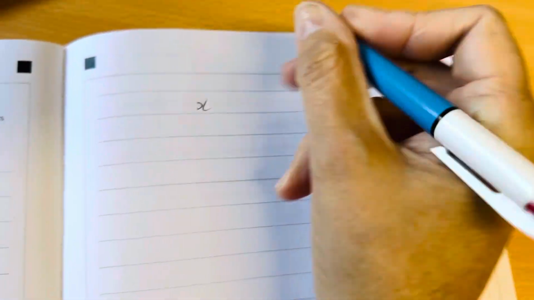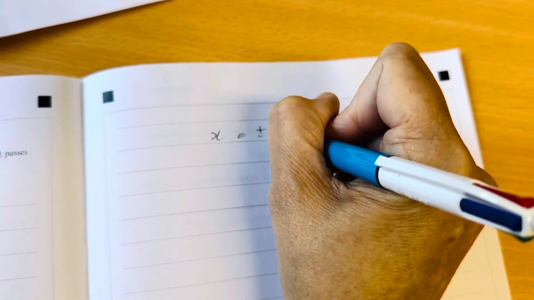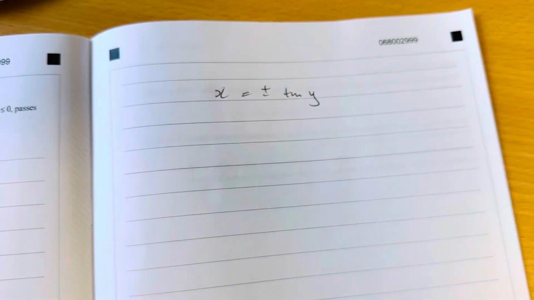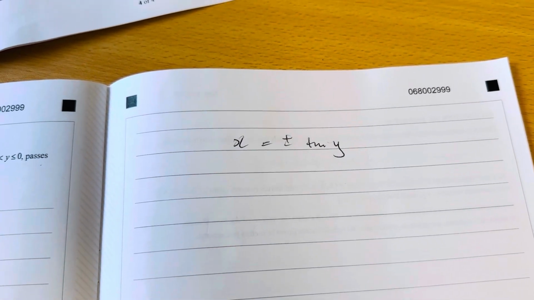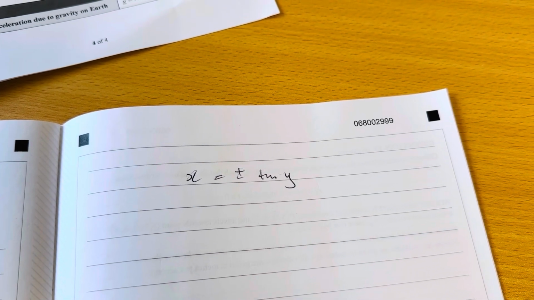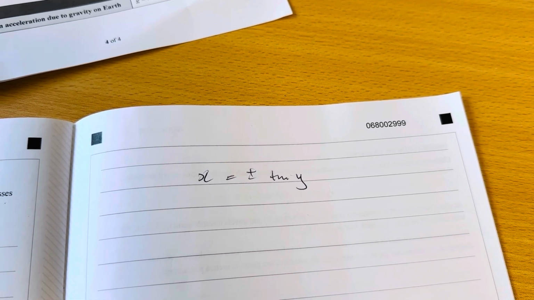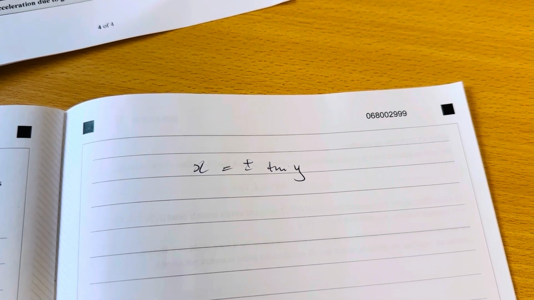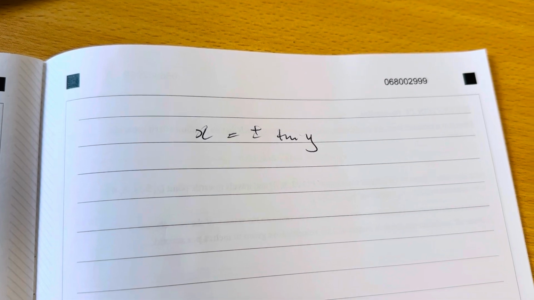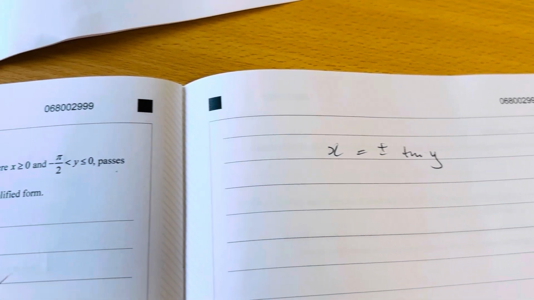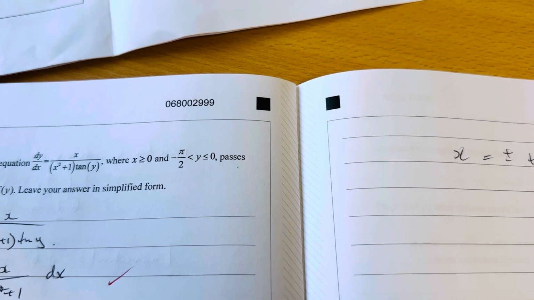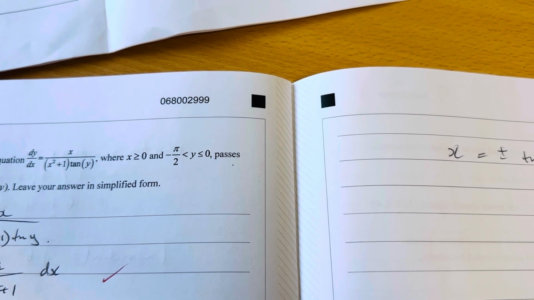Therefore, you'd have x equals plus or minus tan y. Because we're taking the square root of both sides, we know we can go plus or minus. Have we finished? It tells me that when x is positive, y is between negative pi on 2 and 0.